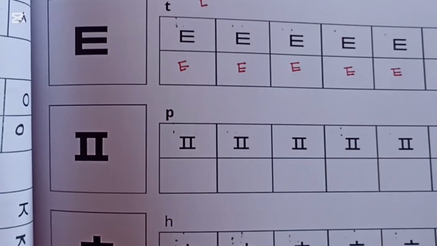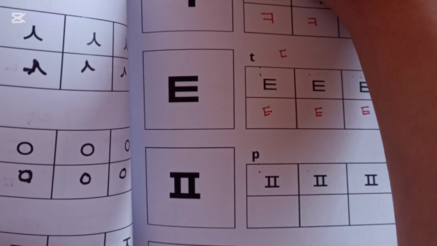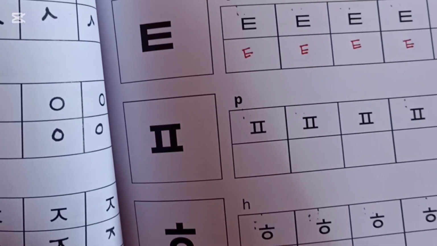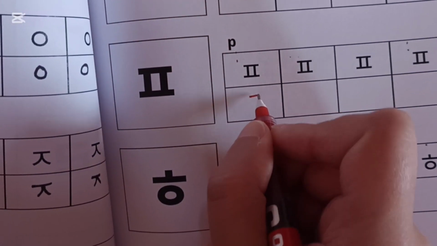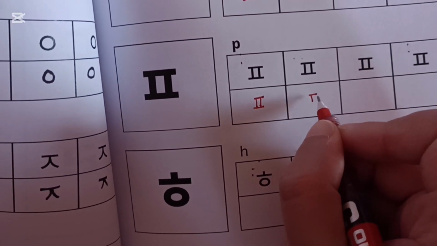Okay. Now to the pieup. Its equivalent in English is P. Okay, so how to write it is just one horizontal stroke, two vertical strokes, then one horizontal stroke down.